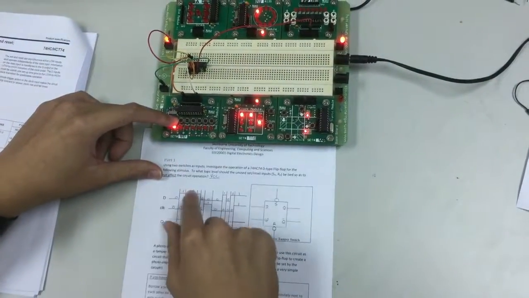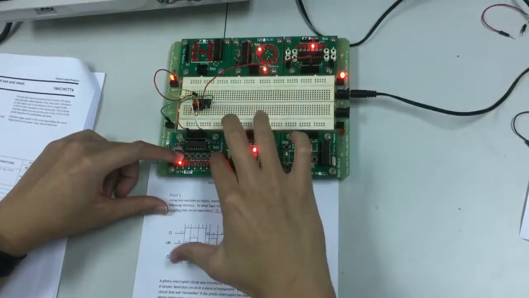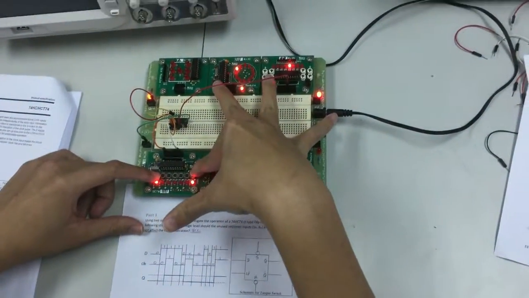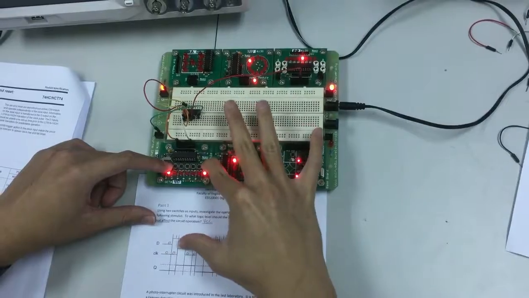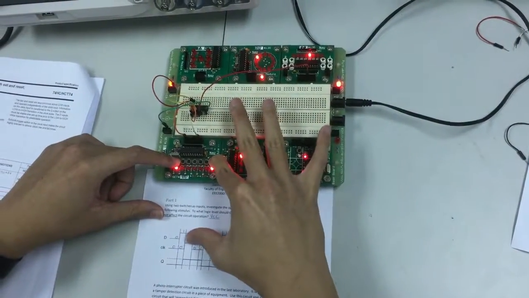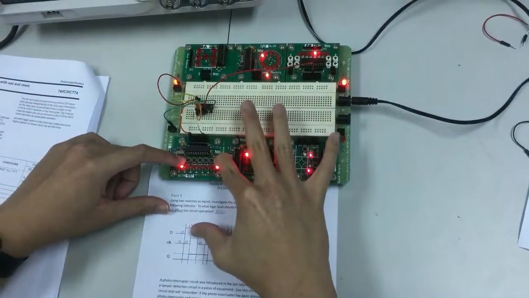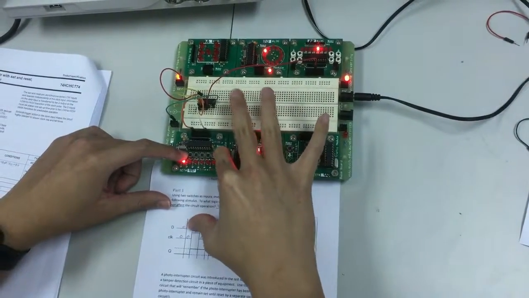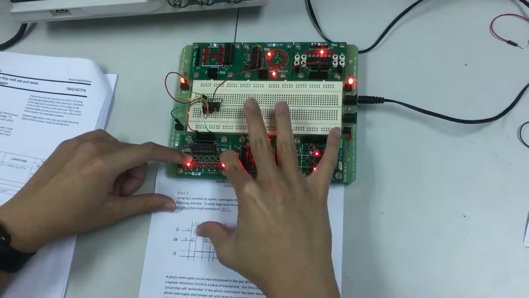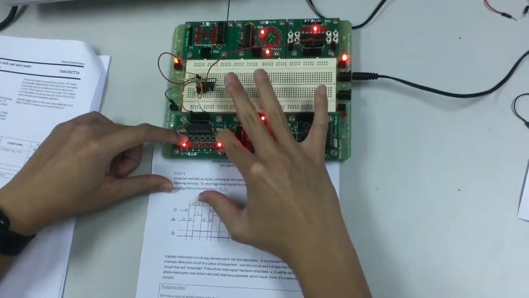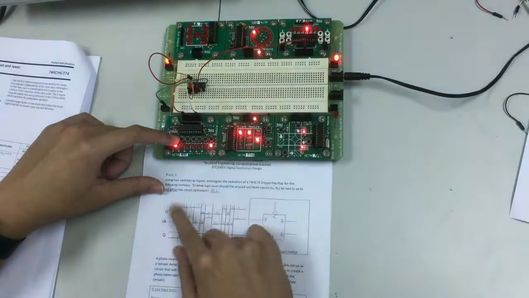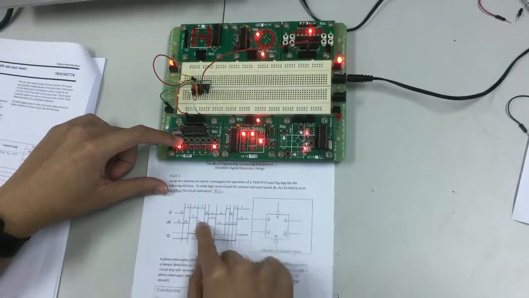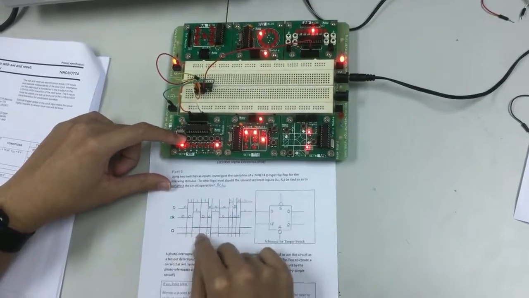Now D is 1, clock is 1, so Q lights up. Until here, an NGT occurs. NGT stands for negative going transition, which means the clock changes from 1 to 0. The value of D is still 1, but the clock becomes 0, and Q will still light up.